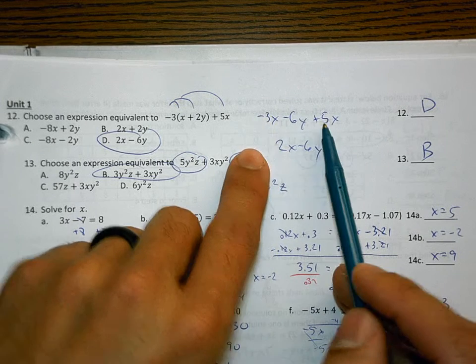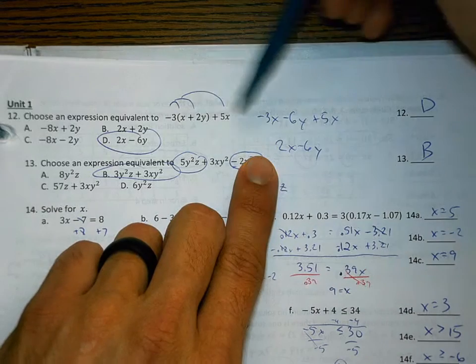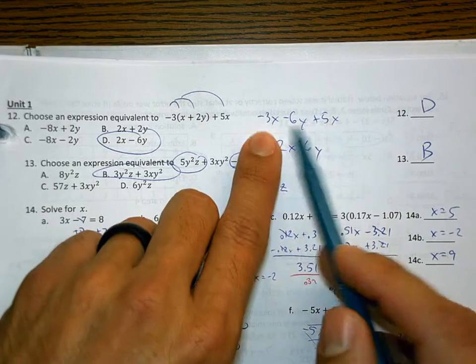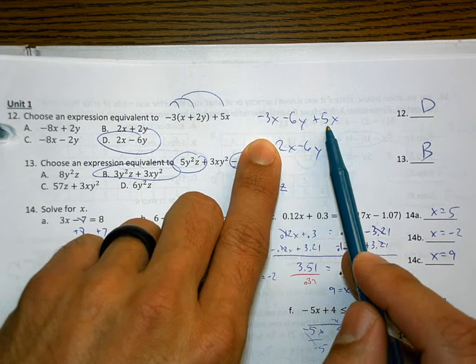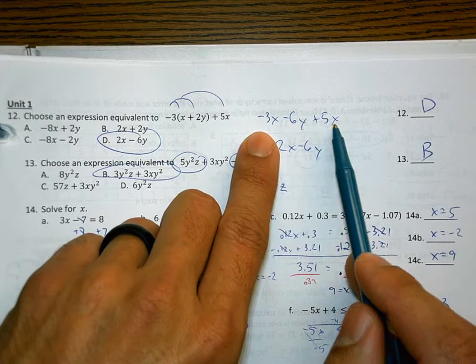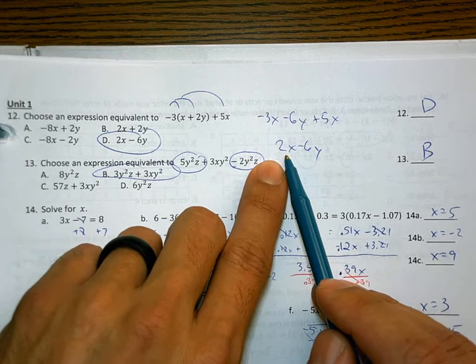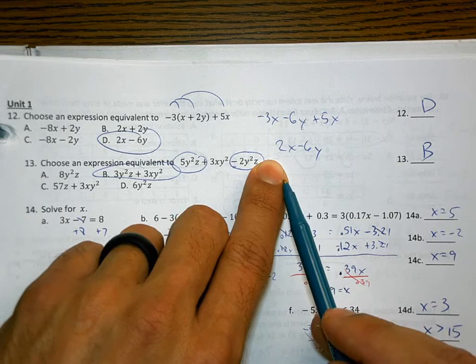If these are on the same side of the equal sign, well, there is no equal sign over here. You just put these two things together. You put the 5x together with the -3x. When you combine like terms, 5x minus 3x is 2x. And then we subtract 6y, and I cannot put those together.